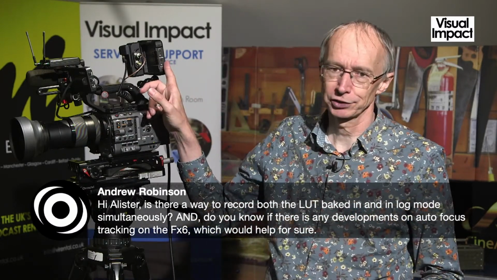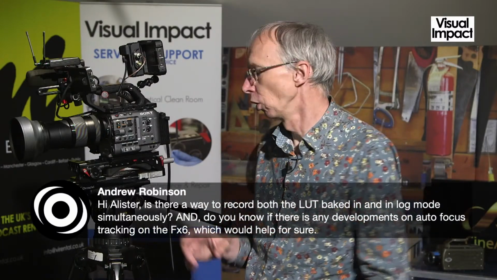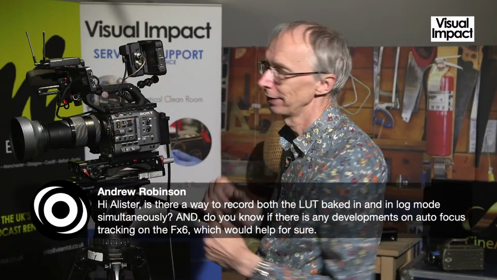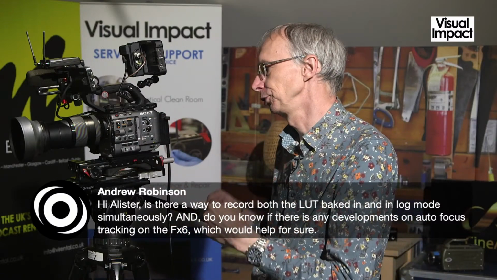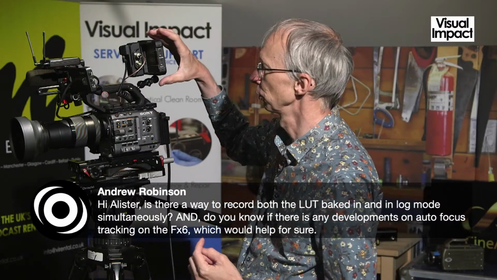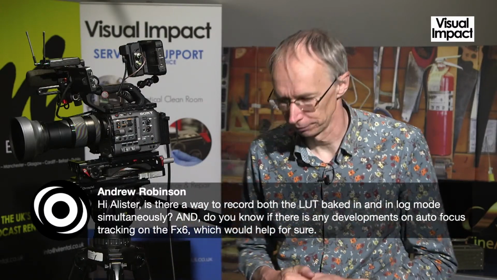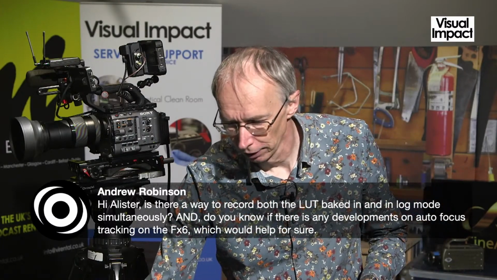You could do it with an external recorder: you'd record the S-Log3 in camera, turn the LUT on for your SDI or HDMI out, and then record that on the external recorder. But it would require extra hardware to do it.